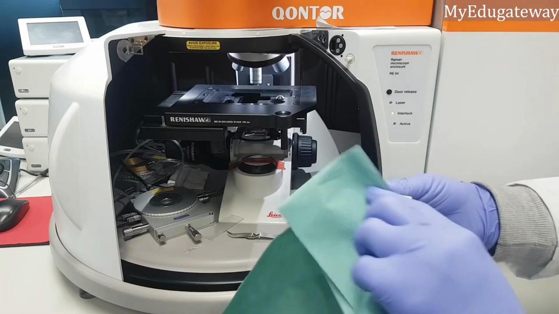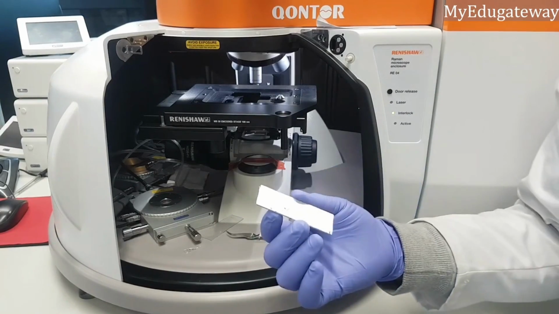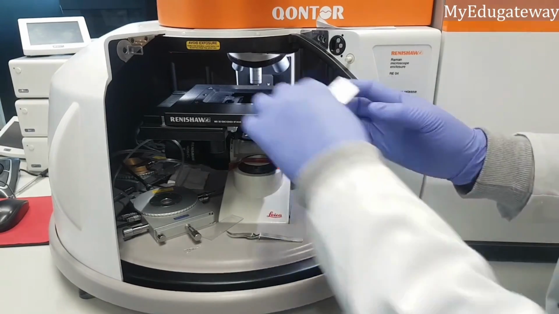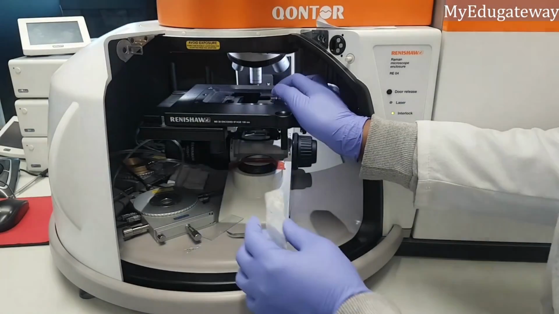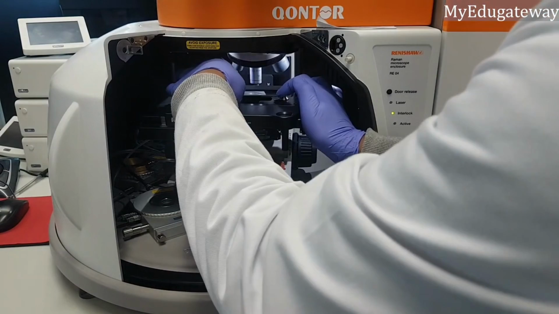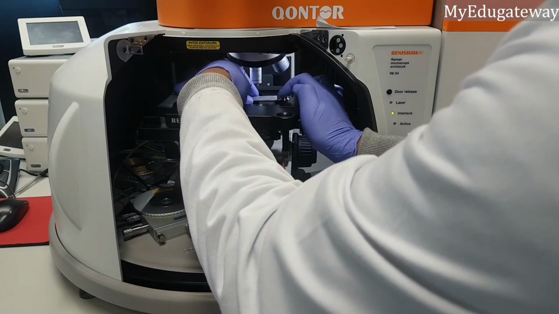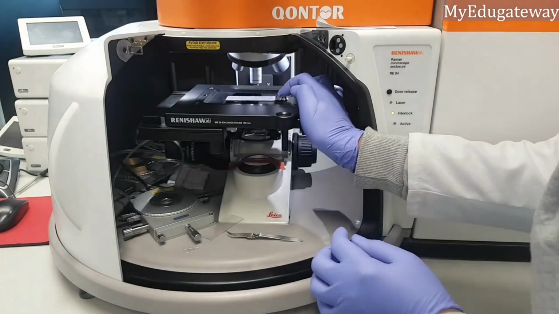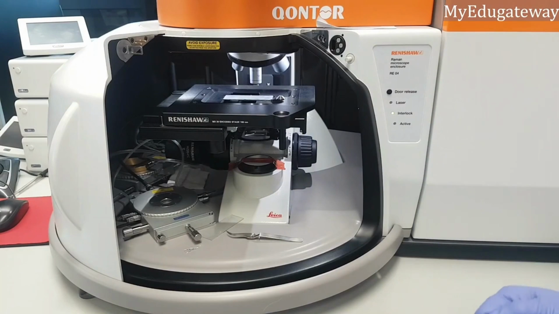So you just clean it in case of any bits. So to fix it back, you drag it again, drag it backward, and fix it there, and you release that.